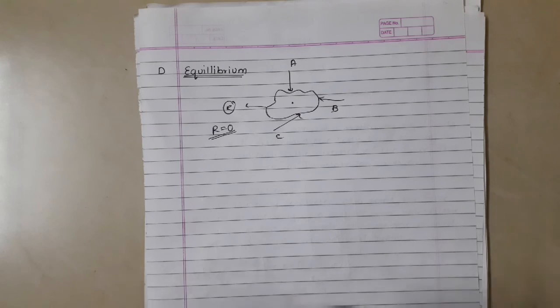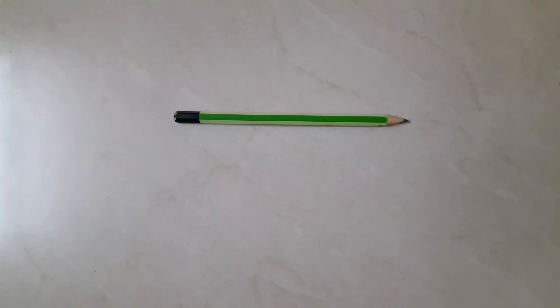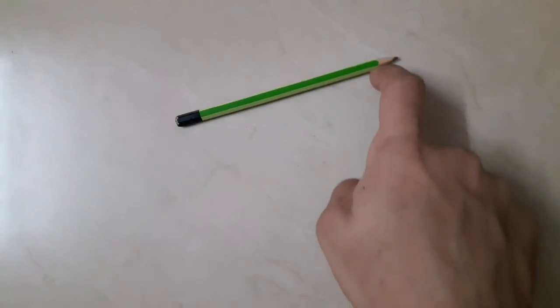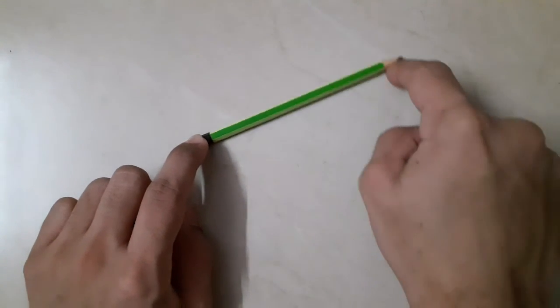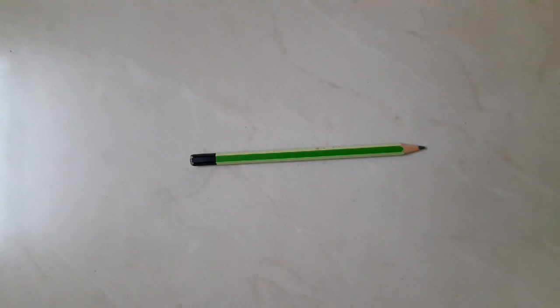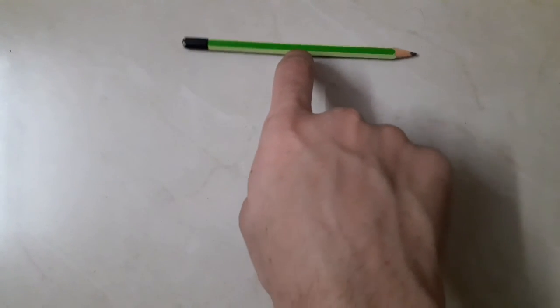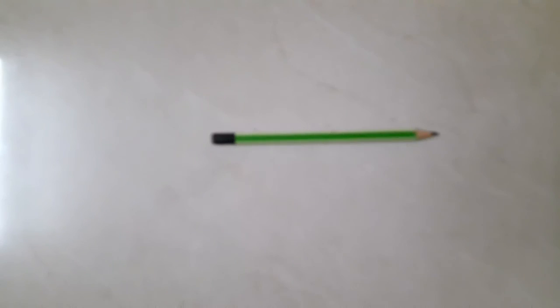Let me explain once again clearly with an example. Let me take the example of this pencil. If I'm applying force from here and we have a pivot point, it will move in this way. But consider there is no pivot point. If we just apply force to the pencil, it will move in the forward direction.